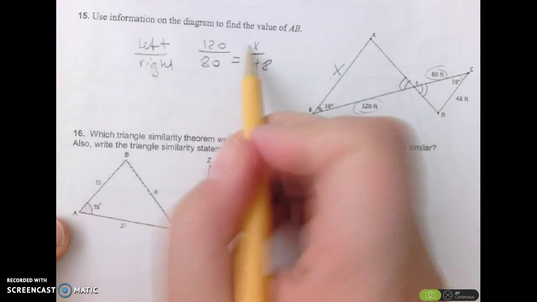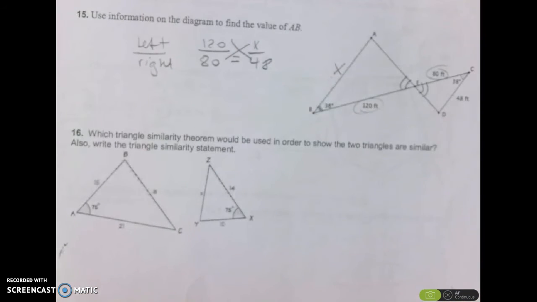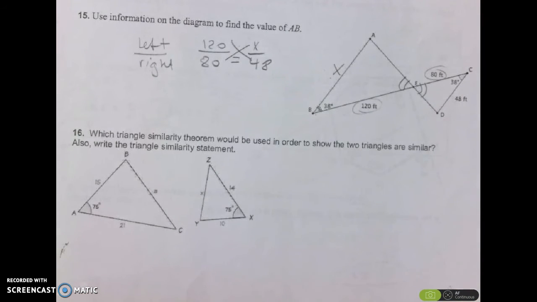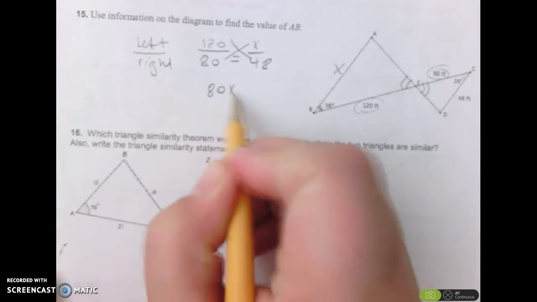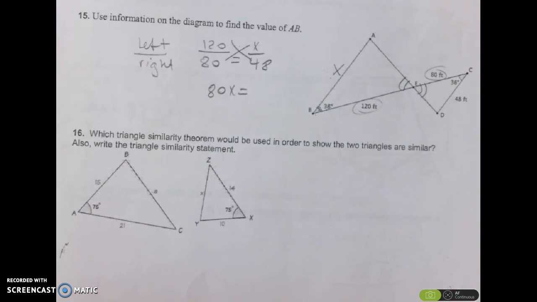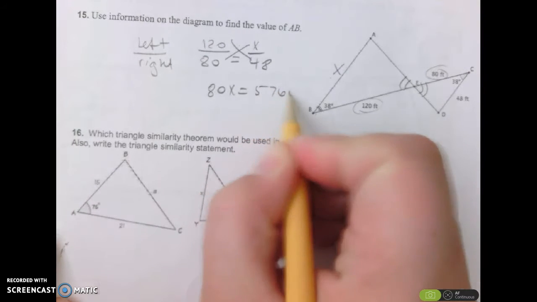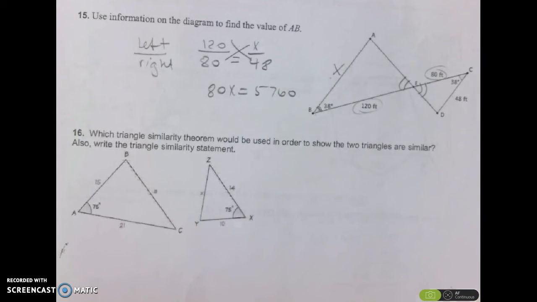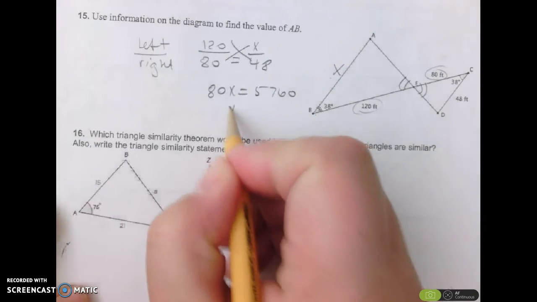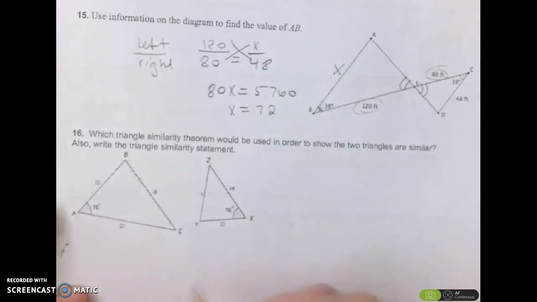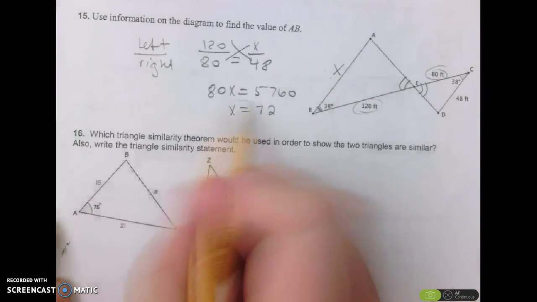I would finish solving this off with cross multiplication, and so I would have 80x equals 120 times 48. And I have 5,760. There are, of course, some other ways you could do this. Reducing the fraction down sooner would give you much smaller numbers. Either way, I find out that the value of AB is 72.